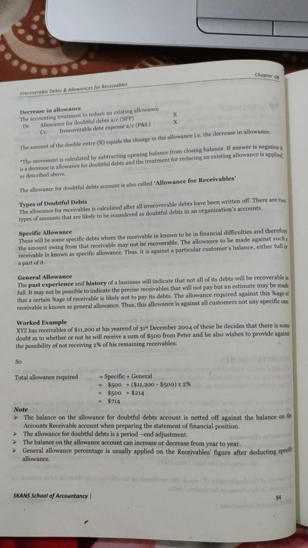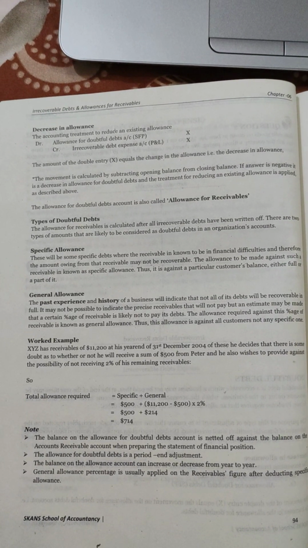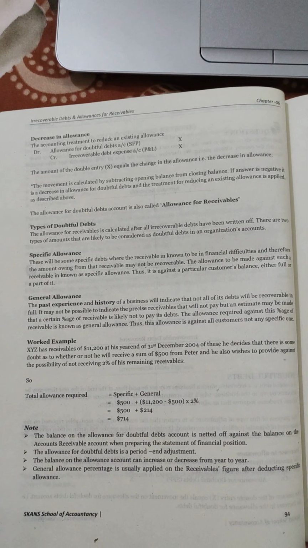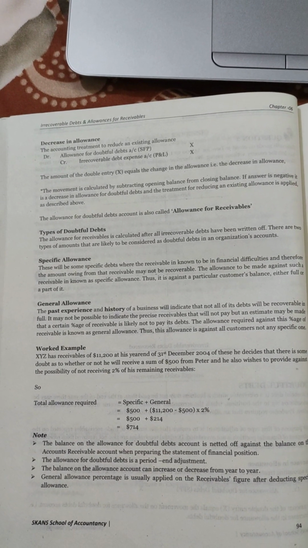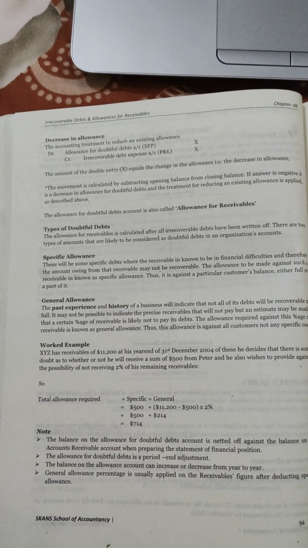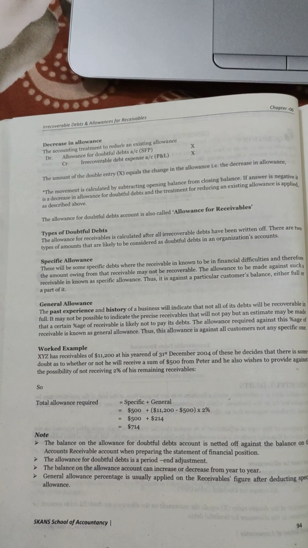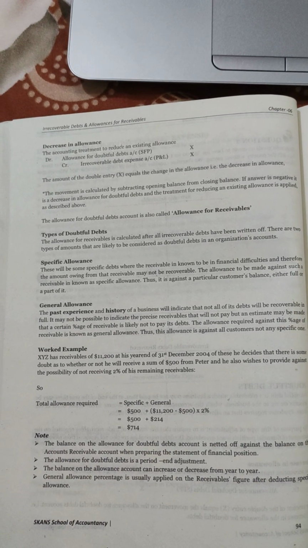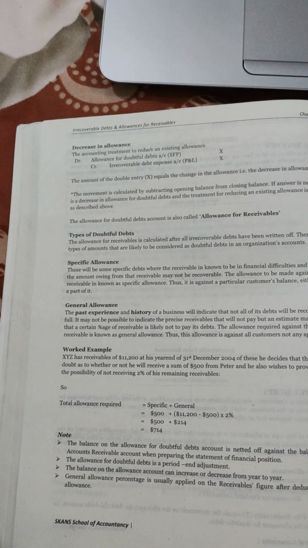So, how to calculate this allowance? There is a formula for that. The total allowance required, you can calculate by adding specific allowance plus general allowance. As we have studied, the specific allowance is the allowance that is set up against a specific customer, and in the question, you will have the customer's name in respect of the specific allowance, and then you will have a percentage of your whole receivables, so that you can calculate it by applying the percentage to that closing receivables account.